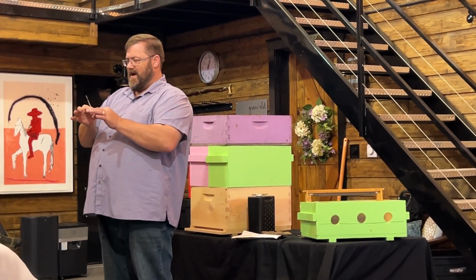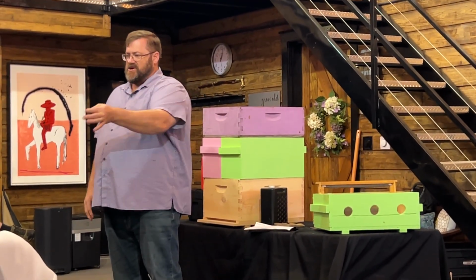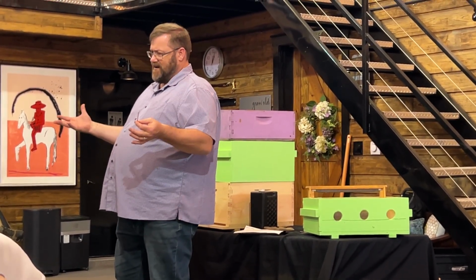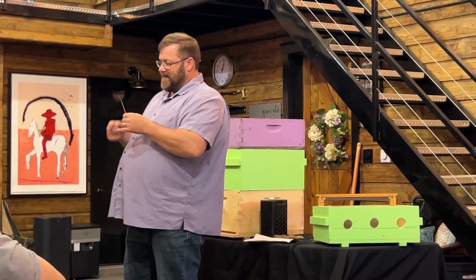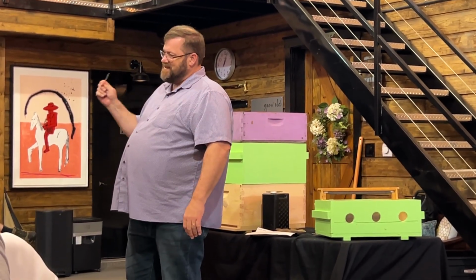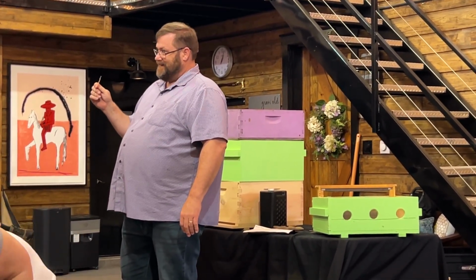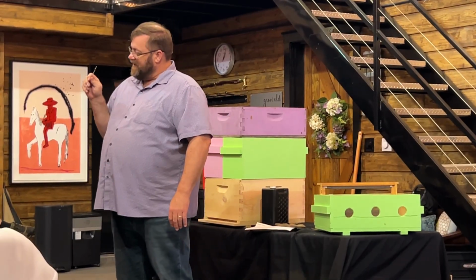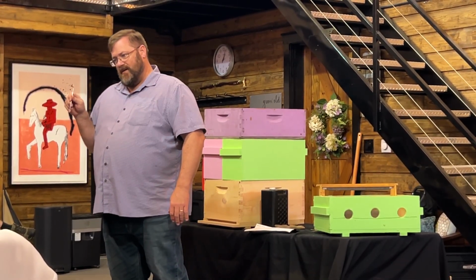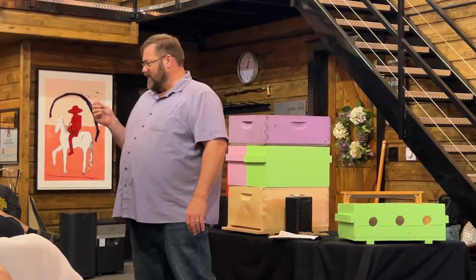This is a German grafting needle. You have Chinese grafting needles. I don't like them, maybe because of my hand size, I don't know. But I like this one where I can squeeze it when I'm irritated. You know what I'm saying? I can really control it because it's metal when I get up underneath the larva.